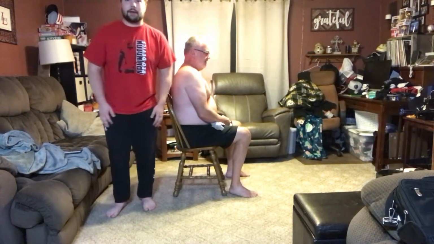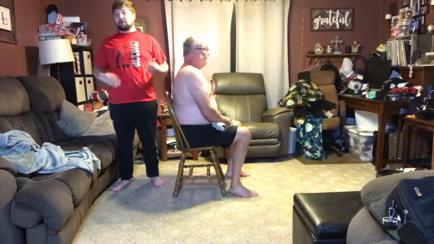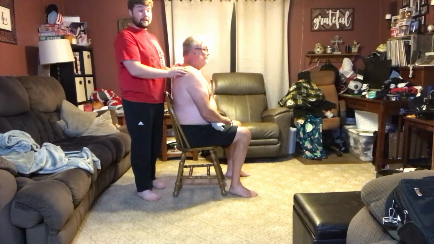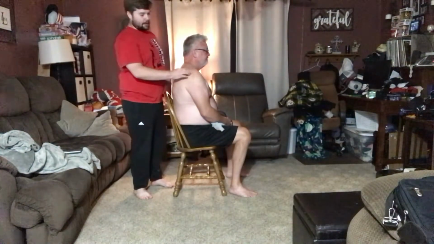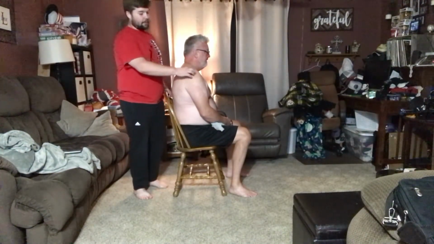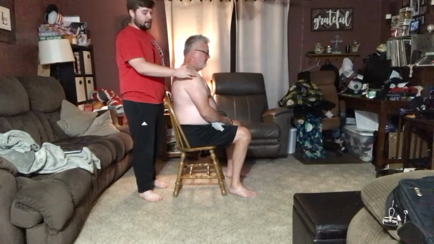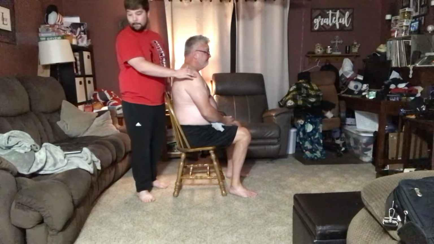So next I will be palpating for the lateral aspect of the shoulder, starting with the lateral edge of the acromion. So continuing on from the spine of the scapula, I will continue until I feel a bony prominence right along here, which is indicative of the lateral edge of the acromion.